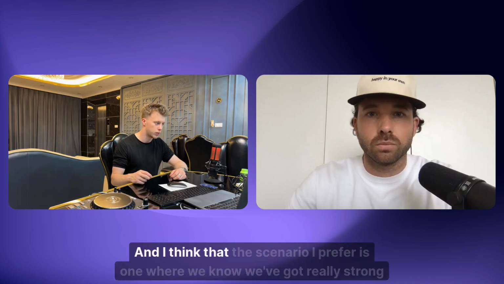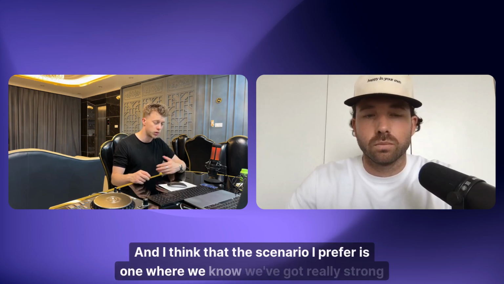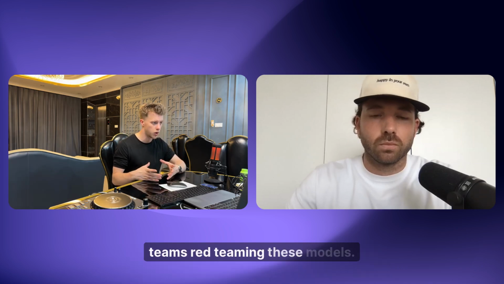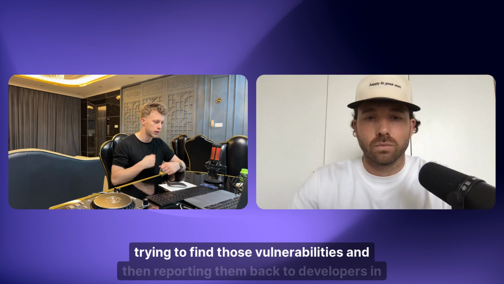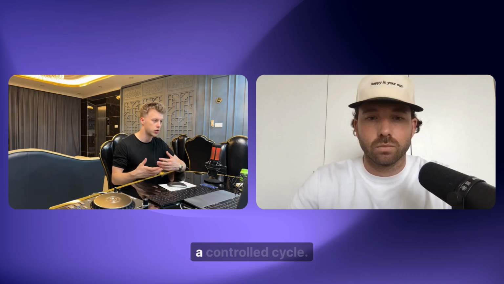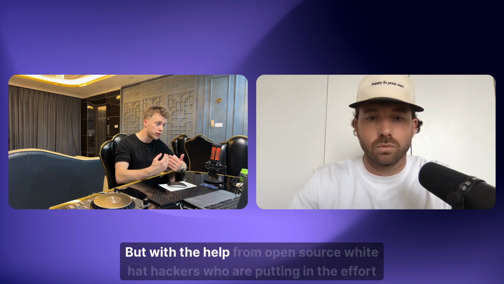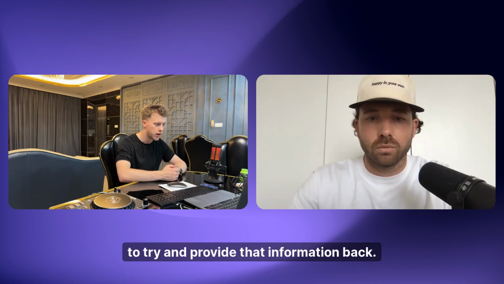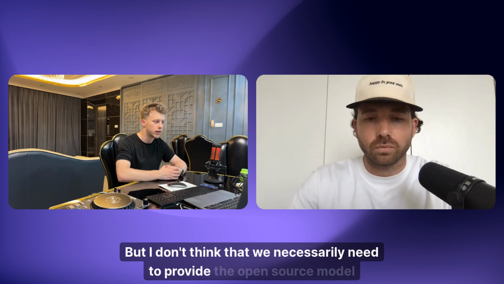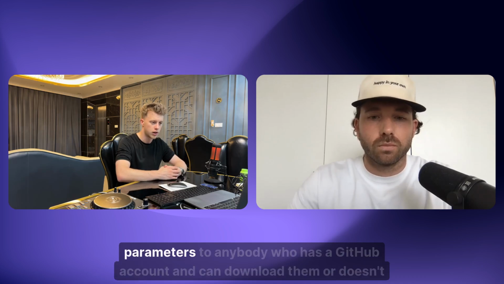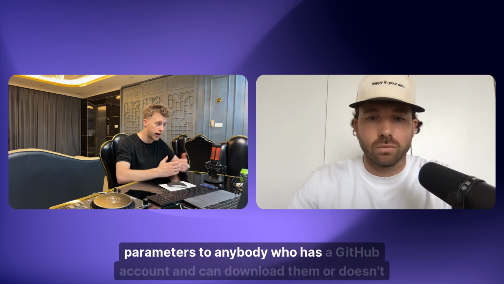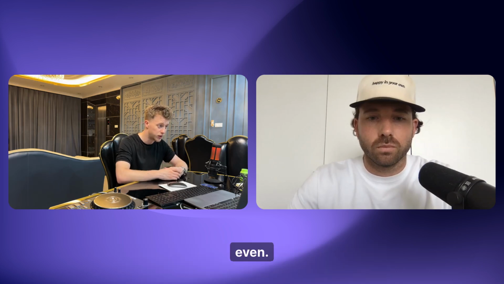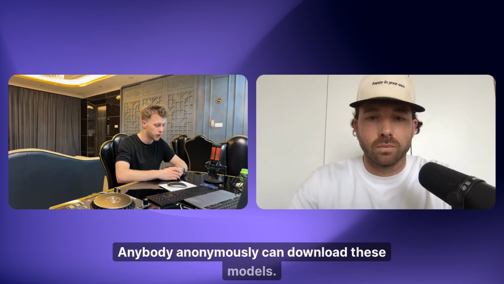And I think that the scenario I prefer is one where we've got really strong teams red teaming these models, trying to find those vulnerabilities and then reporting them back to developers in a controlled cycle. But with the help from open source white hat hackers who are putting in the effort to try and provide that information back. But I don't think that we necessarily need to provide the open source model parameters to anybody who has a GitHub account and can download them, or anybody anonymously can download these models.